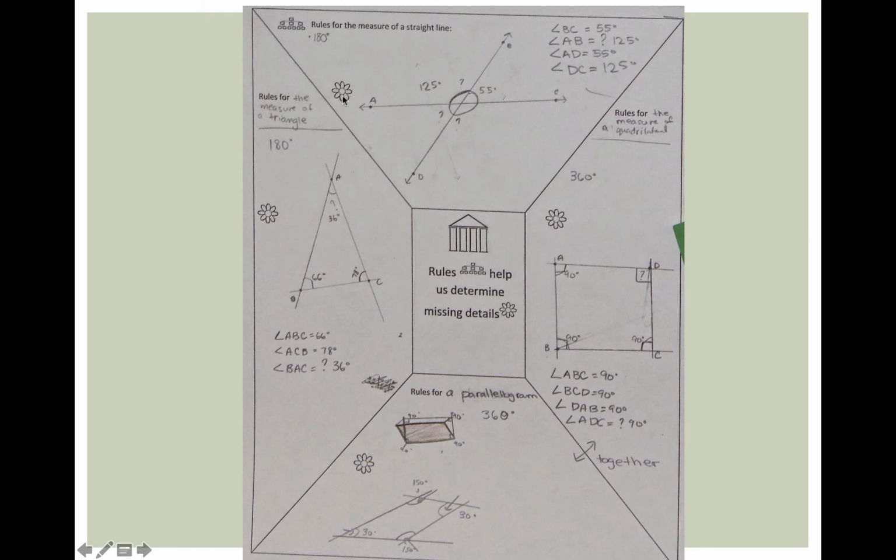So for this situation right here, you will notice that they combined two icons, the rules icon and then the details icon. And here it says, rules help us determine the missing details. And if you notice, this is exactly how we're able to figure out the different degrees of an angle, because we are looking at the details that are missing.